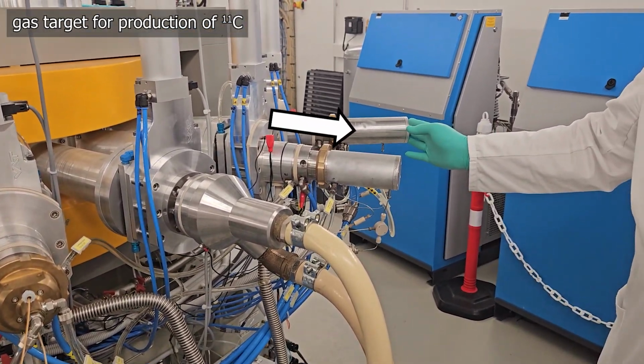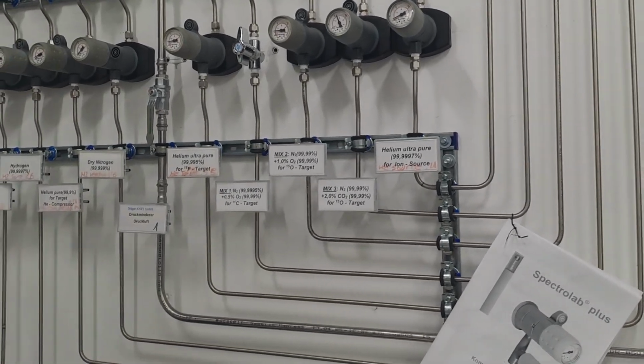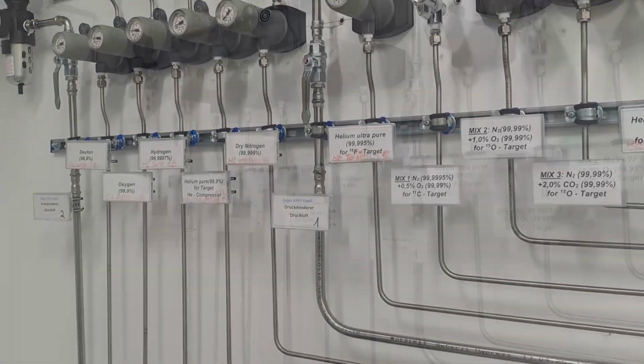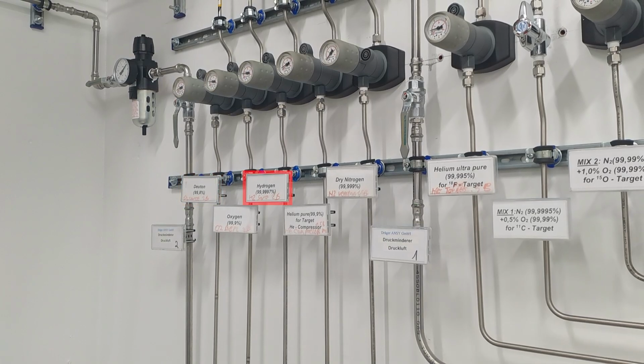For oxygen 15, there are various methods. The gas lines for the projectiles or the targets look something like this. For instance, there is a line with 99.9% pure deuterium gas for deuteron irradiation, and another one with 99.999% pure hydrogen for the proton irradiation.